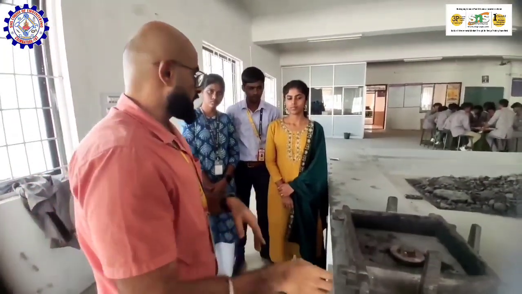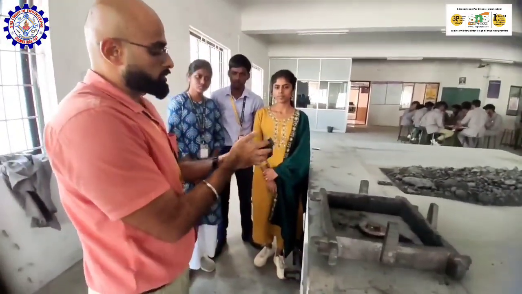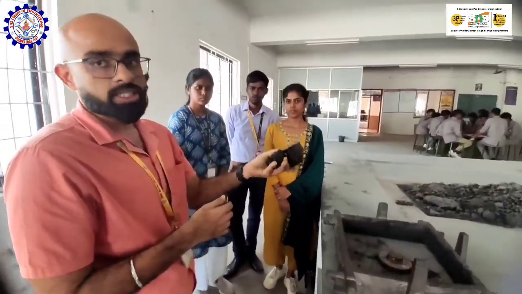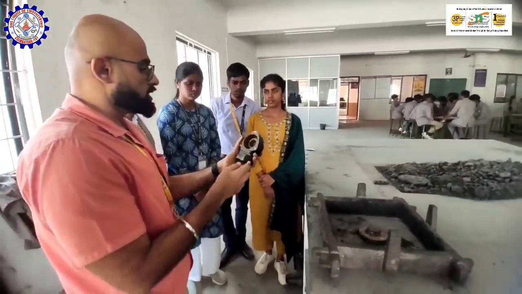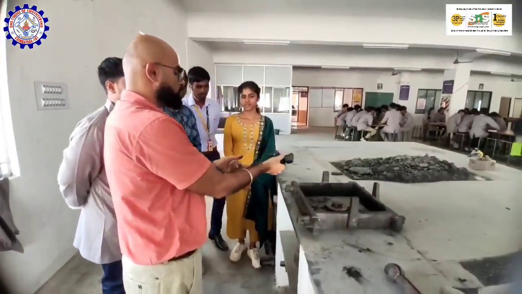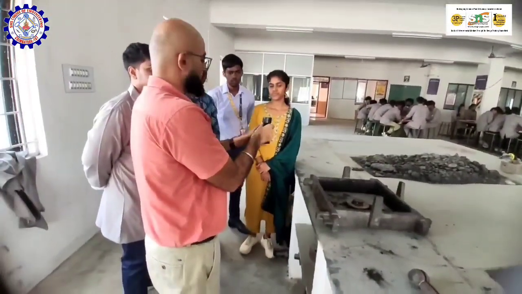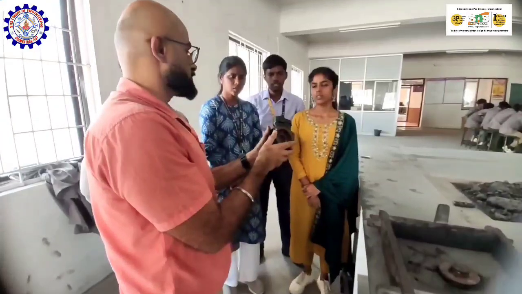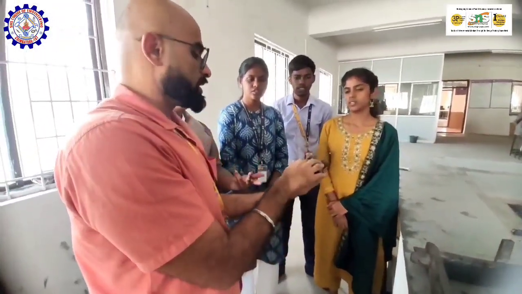So now we'll move on to your actual case study. I need to make a component like this using the sand casting process. Okay. If you study the component carefully, can this be made in a single mold? No, sir. Why can't we make it in a single box? Because there is a hollow shape.